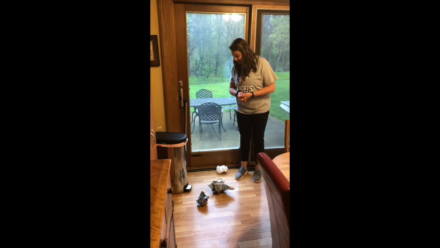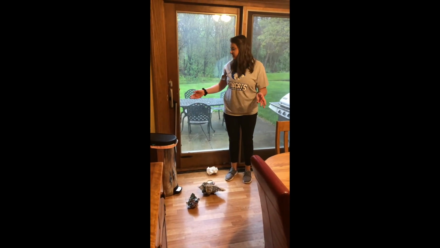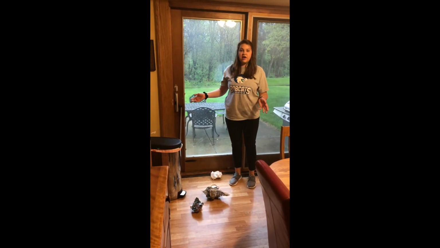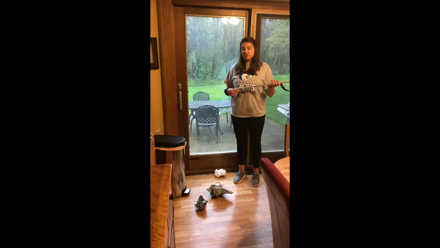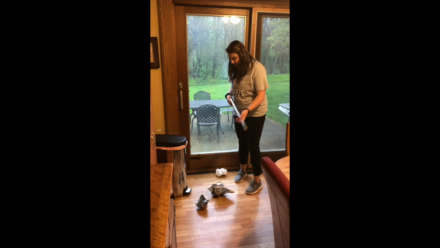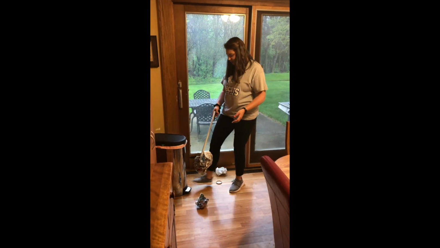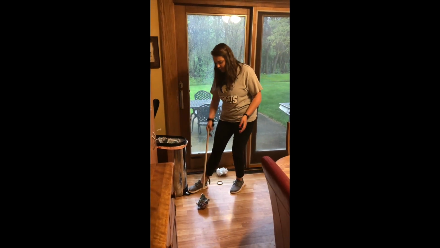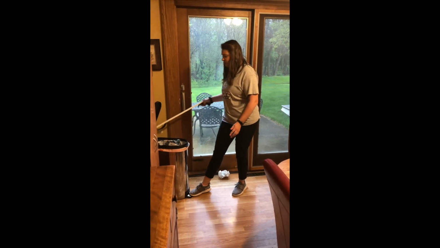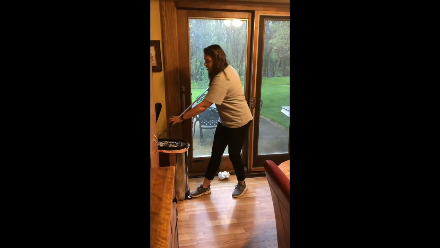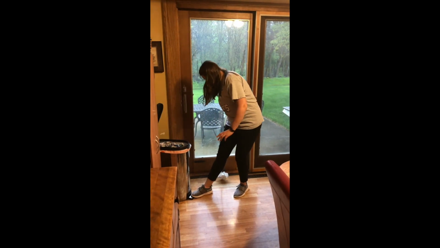Over here you can see I've missed throwing a few things in the garbage can. If this happens, it would be a good idea to keep your reacher close to your garbage, such as tucked over here, so that you can safely pick up and throw away garbage without risking a fall or injury.